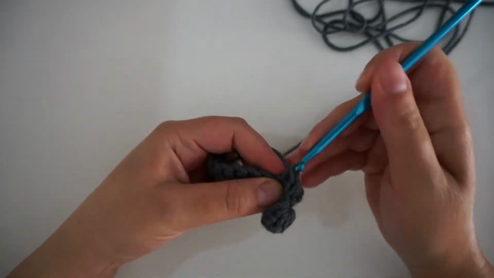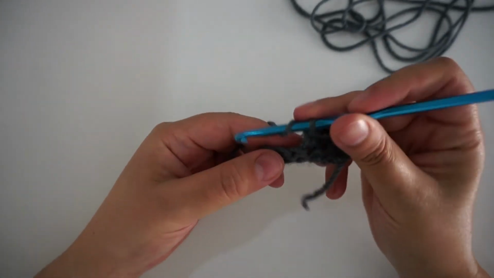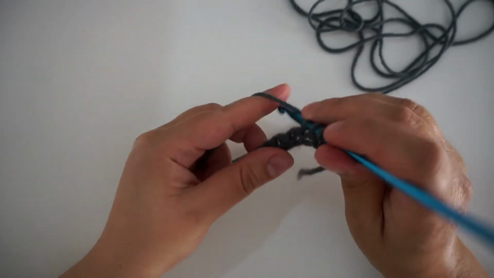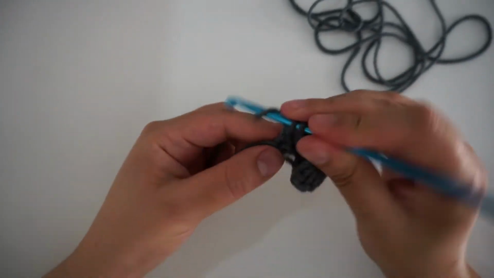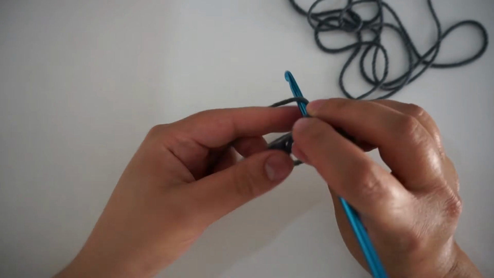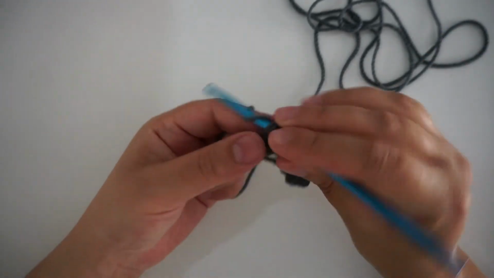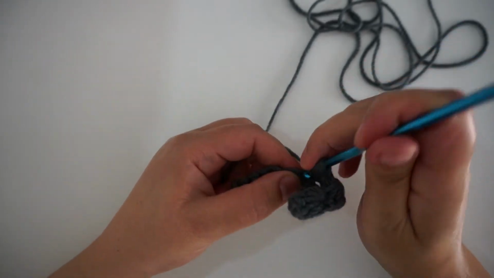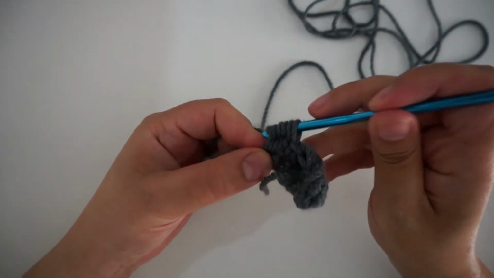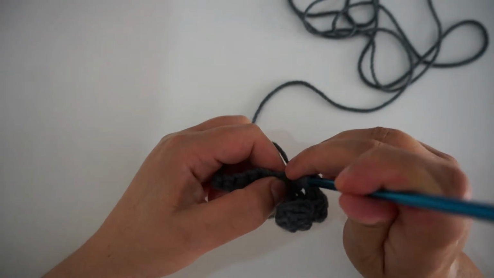So at the end, what will happen usually after the last bubble, I must slip stitch either in the same stitch or in the last stitch, depending how many I have left. So I'll finish this and I'll show you what we do at the end of this round.